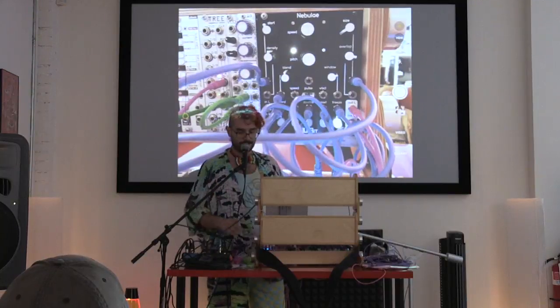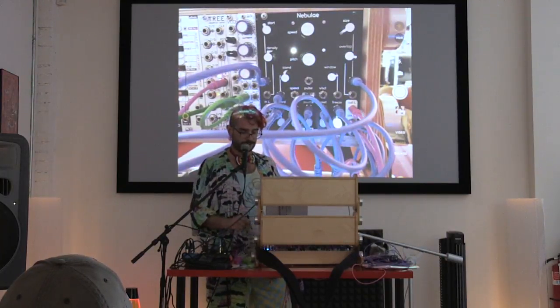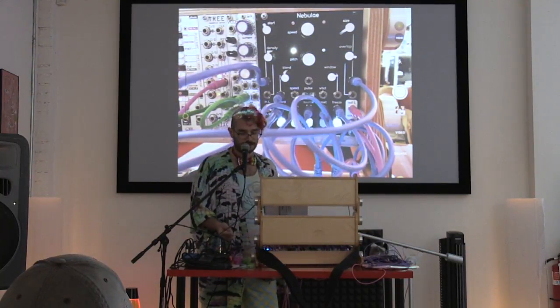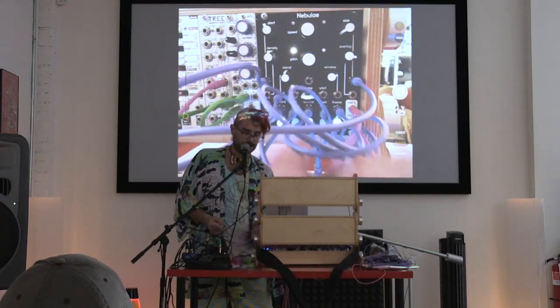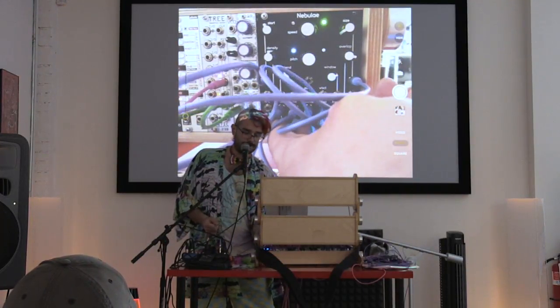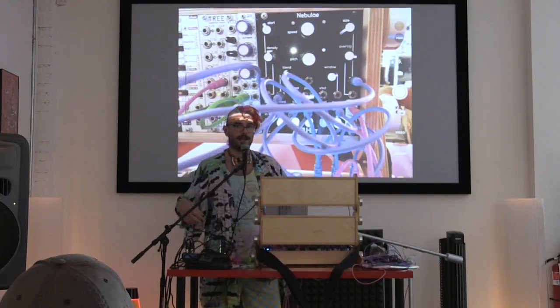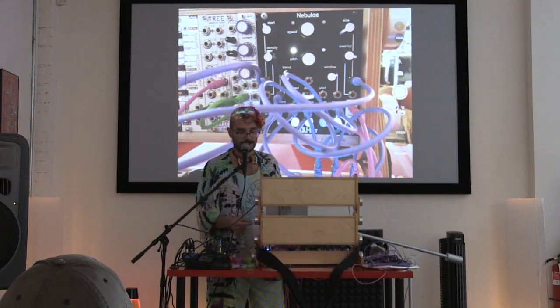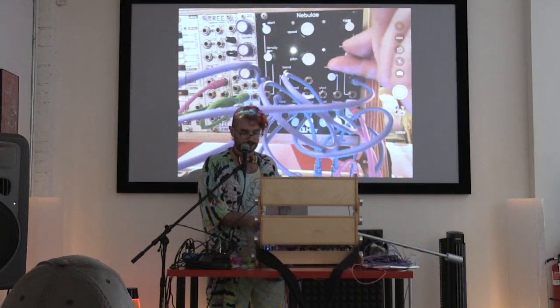So now we have LFOs going into several parameters for the FM drum. All of the other drums are staying put. If I wanted to, let's say, unlock the bass drum, now we're getting modulation on just the bass drum and the FM voice.